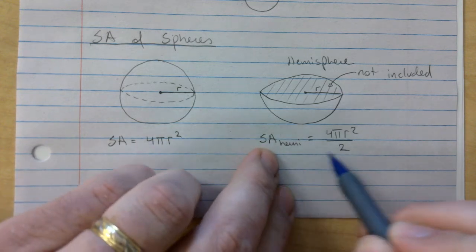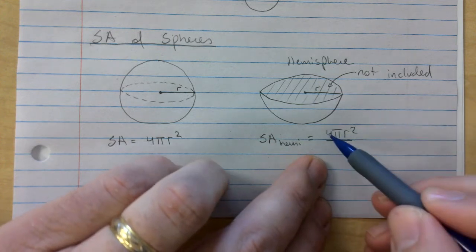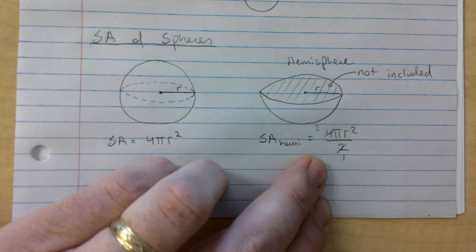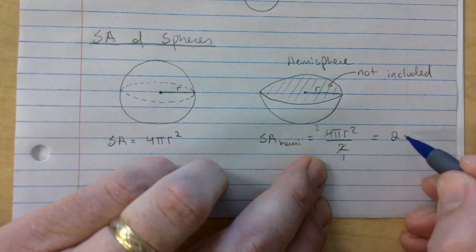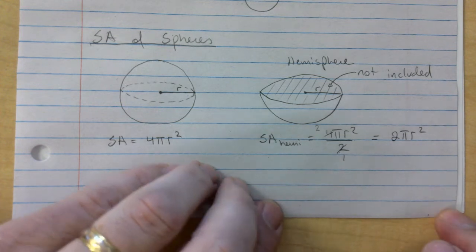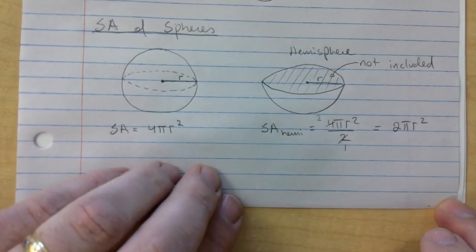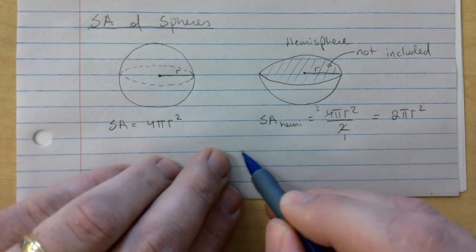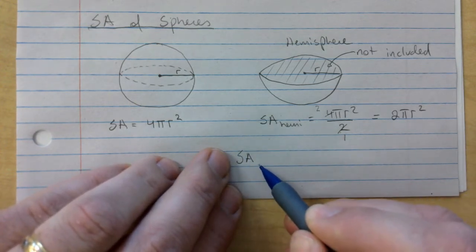So for a hemisphere, you divide it by 2. And you can see that, right, 2 goes in here twice, 2 goes in there one time. So it just reduces to 2 pi r squared. Surface area of a hemisphere.